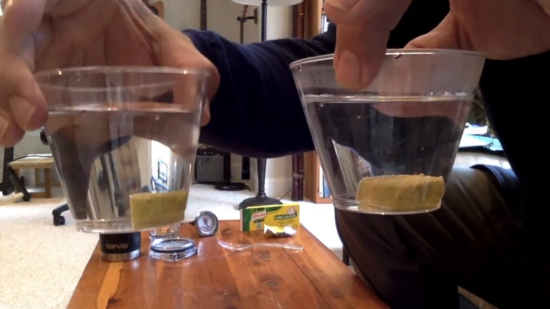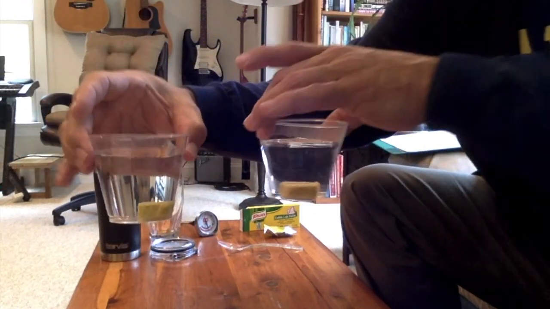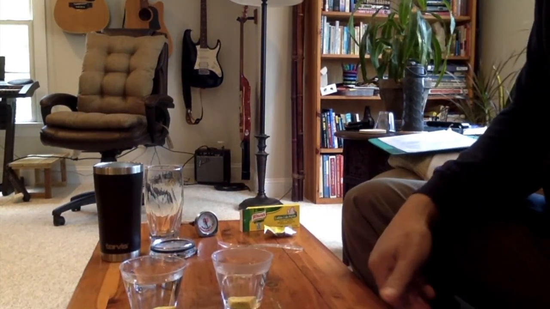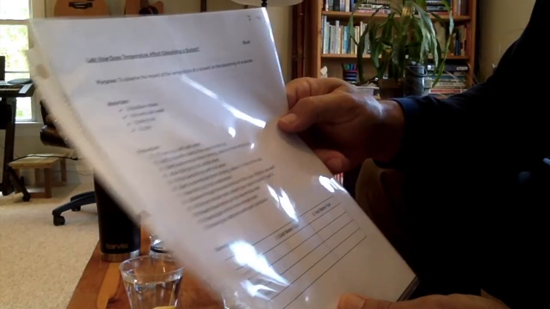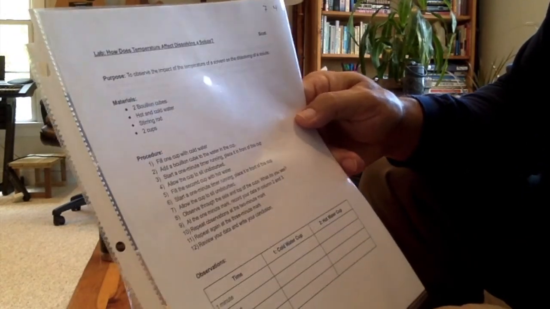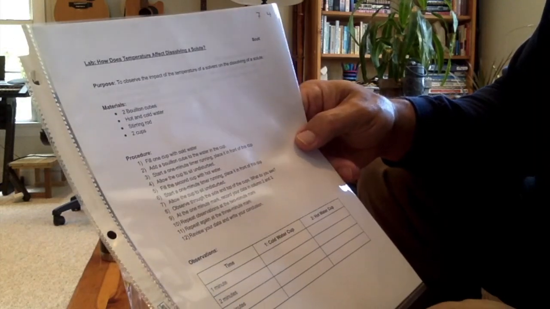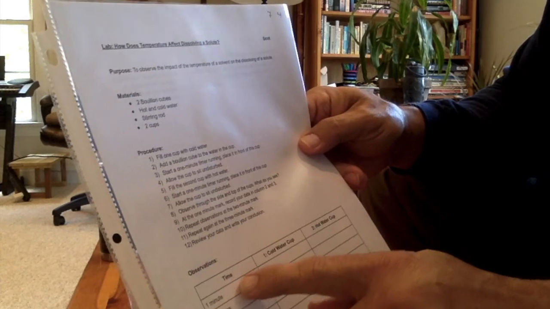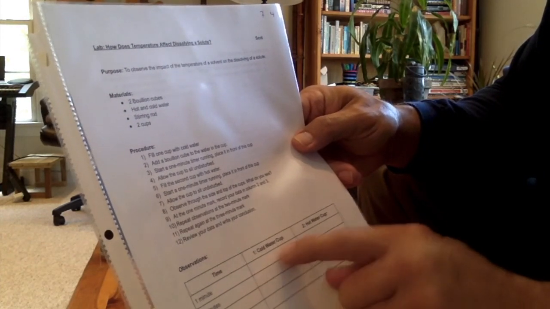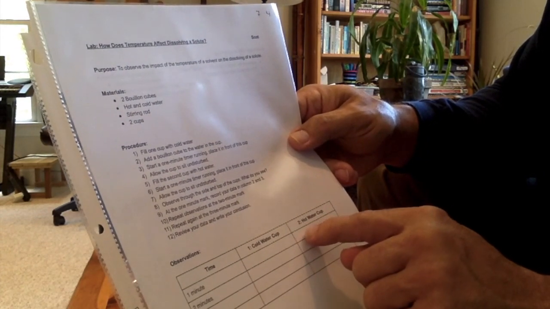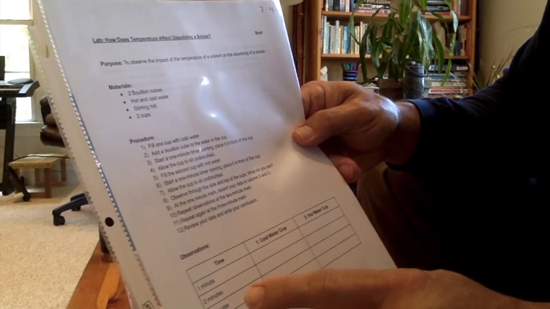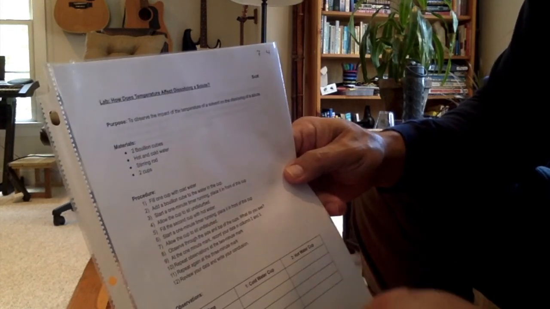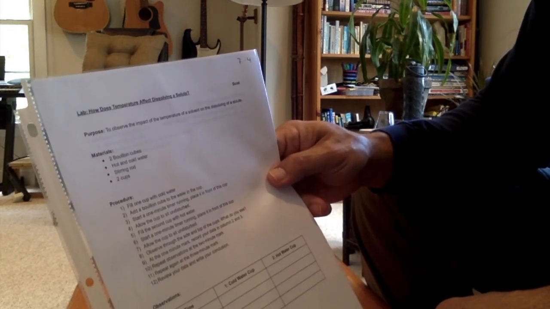All right, again, cold on this side, warm on this side. Let's set them back down, keeping that order so I don't get confused. That was step 8, observe through the side and the top of the cups. What do you see? All right, so we're writing that down here. At 1 minute, we've got what we see in the cold water cup and what we see in the hot water cup. We're coming up on 2 minutes here. In just a minute, we'll take another look at these and see what we see.